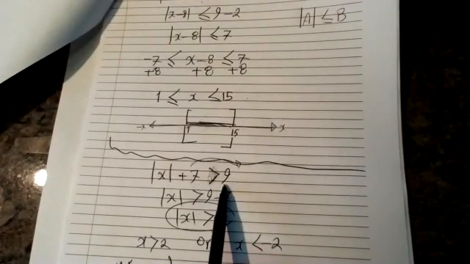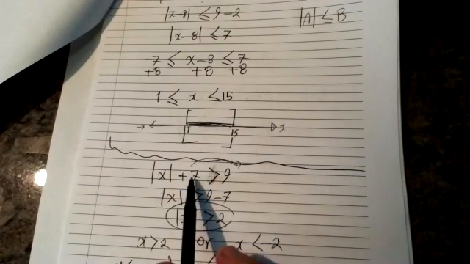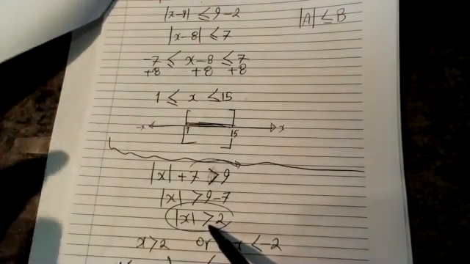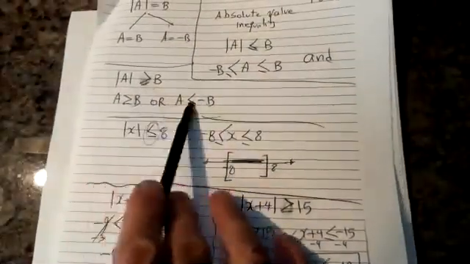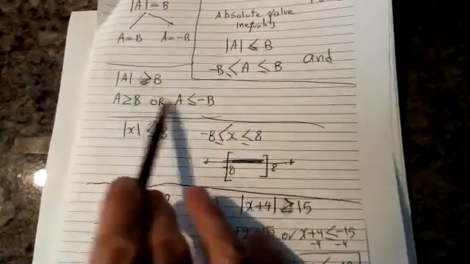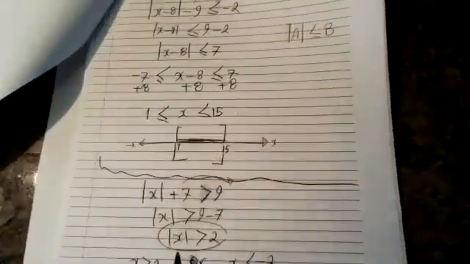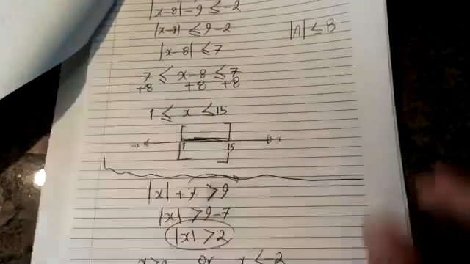Absolute value of x plus 7 greater than 9. Again, if I want to use the formula, I have to have the absolute value alone. So I move 7 to the other side. Now, absolute value of x is greater than 2. What is important is the inequality sign. It's greater, right? When it's greater, then there are two pieces. You take the absolute value out, either greater than this or less than minus that. So here, x is greater than 2 or less than or equal to minus 2. See, there are two pieces here.